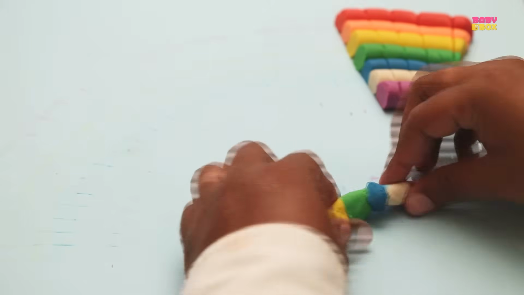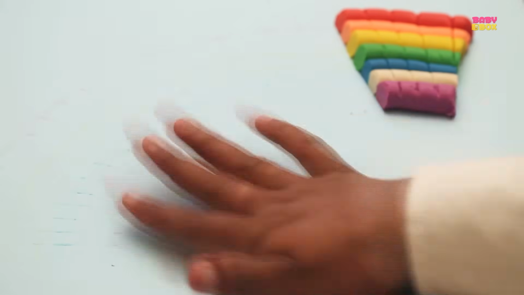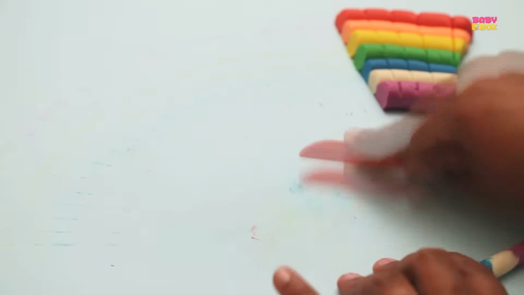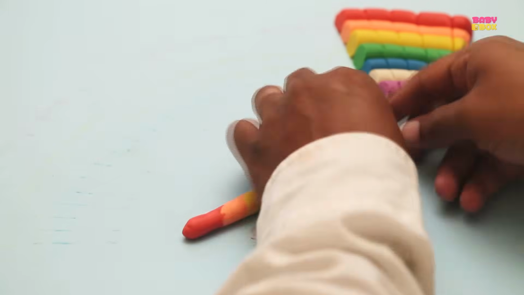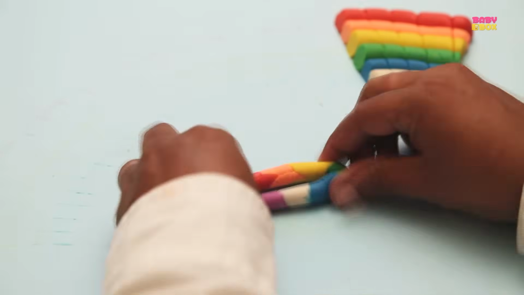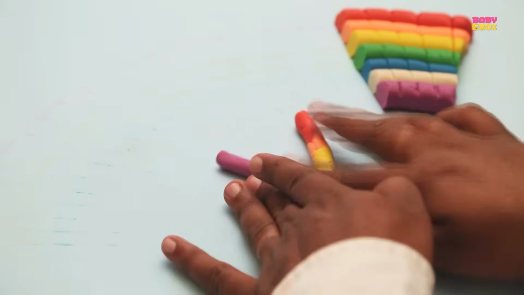Here comes the letter V. V is for violet, violet. V is for voice, voice. V is for village, village. V.